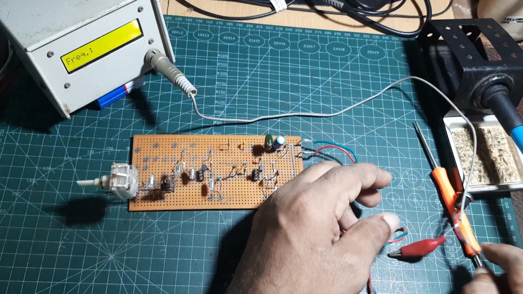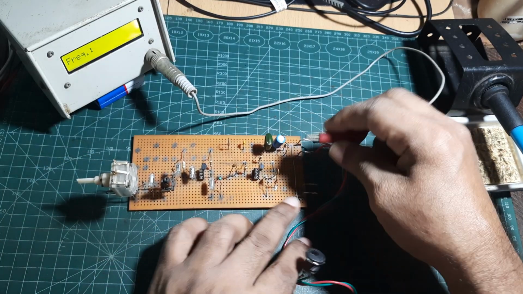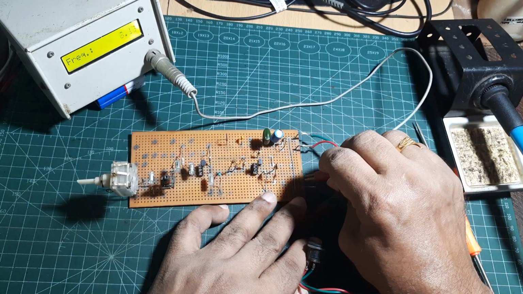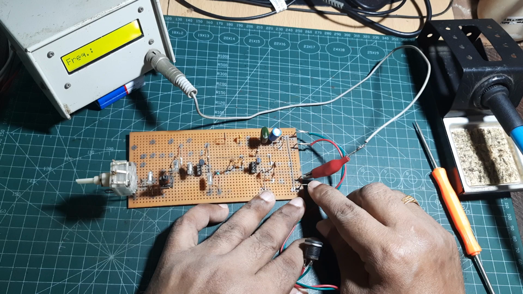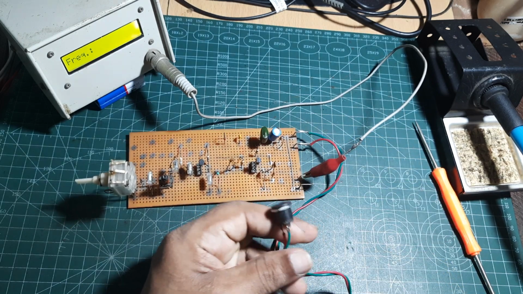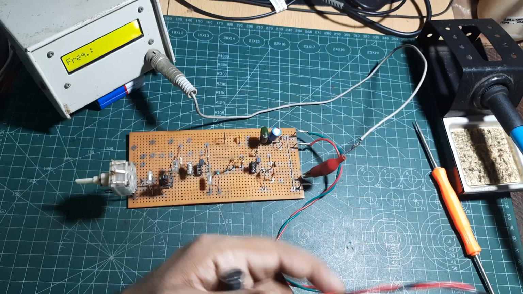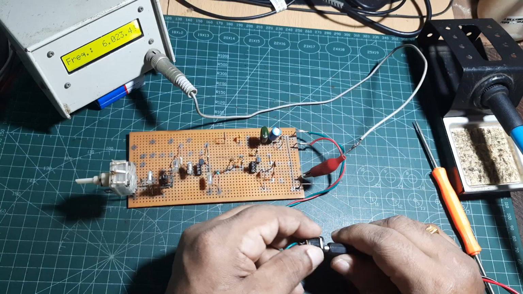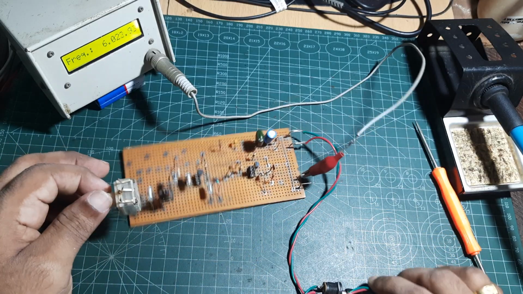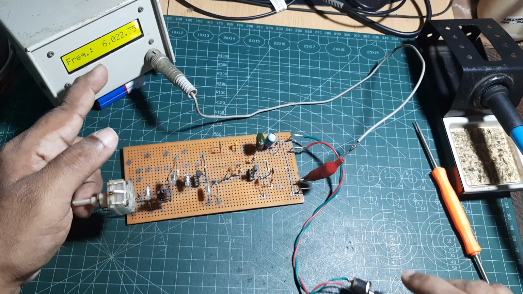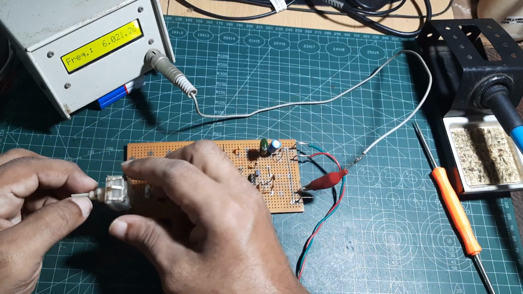So we'll just connect the frequency counter to the output, the buffer output of this stage, and just connect it to a power supply. And here you can see the frequency readout that is showing around 6 megahertz.